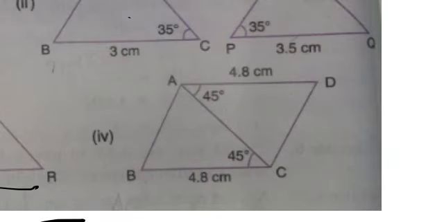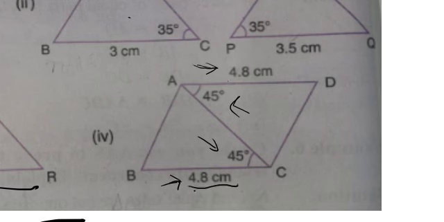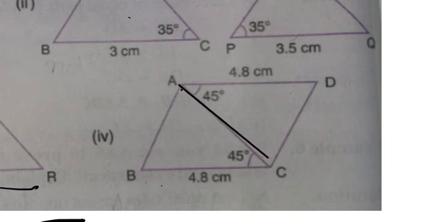We can see this is 4.8 centimeters and this is 45 degrees. This one is also 45 degrees and this is 4.8 centimeters. Fine. So we can see that the measure of the sides is the same and the angles also measure the same. So this means that these triangles are congruent as well. But you can see one more thing here, that this side is common. This AC is common in both the triangles.